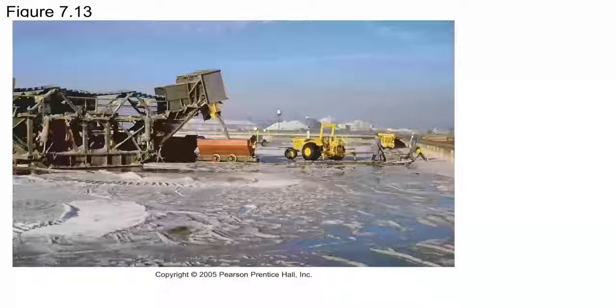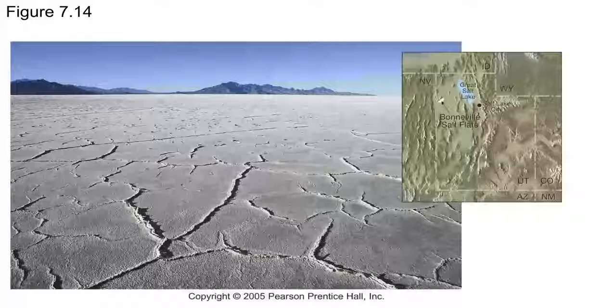This is how rock salt forms. And so here's a picture of a salt mine. Again, it is a sedimentary evaporite. This is kind of a well-known example.